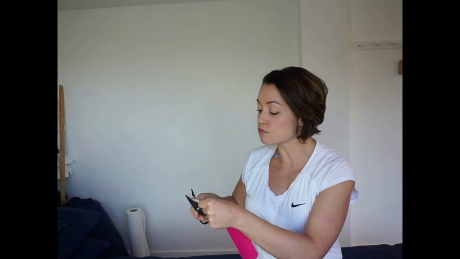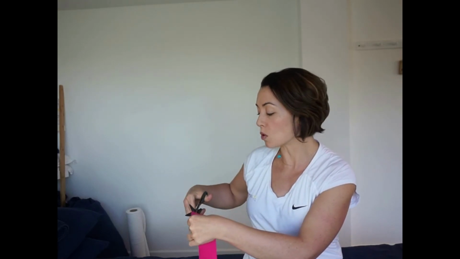The next key point is about rounding the edges, so taking your scissors and just creating a rounding rather than the sharp corners of the tape. And that really does make a big difference in terms of the durability and the longevity of your taping, because it stops it catching when your client puts their clothes on and takes their clothes off.